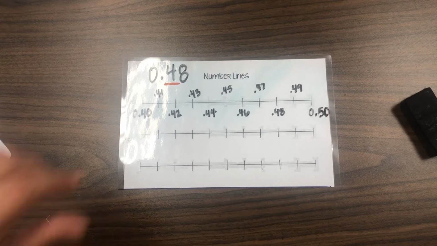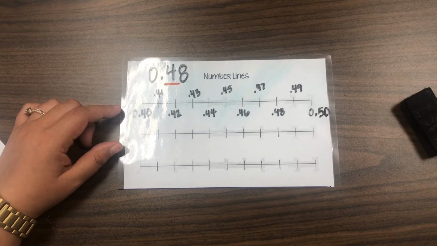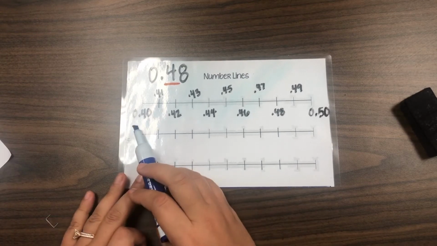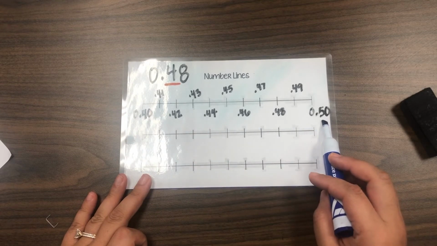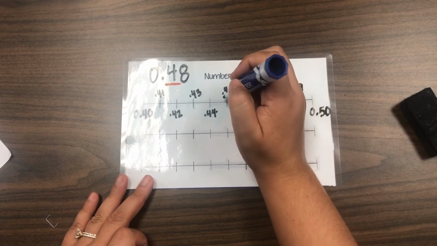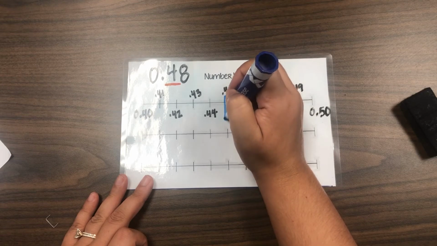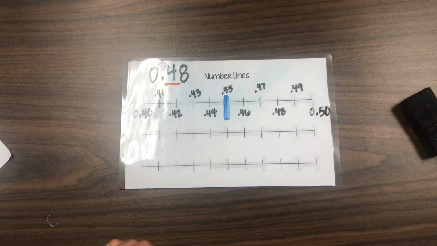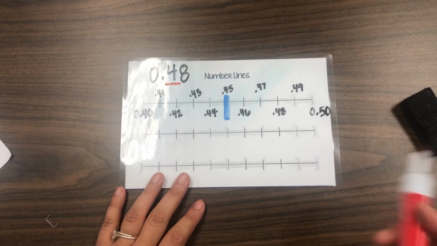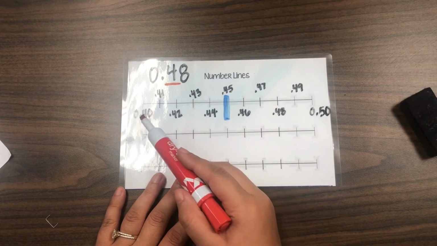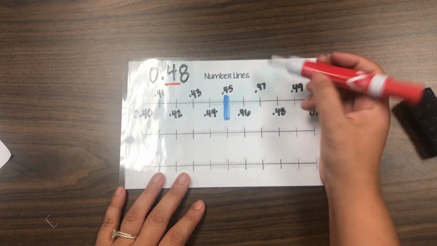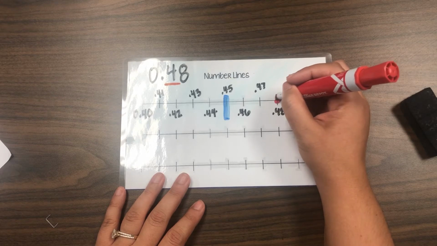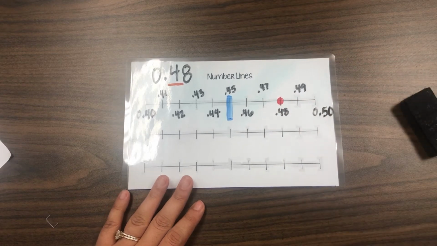So now let's talk about what is halfway between 40 and 50, okay? So we know halfway is right here. 45 is halfway, okay? So if we are at 48, that means we count 1, 2, 3, 4, 5, 6, 7, 8. This is where we are right now, 48, okay?